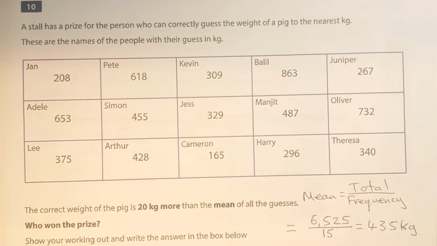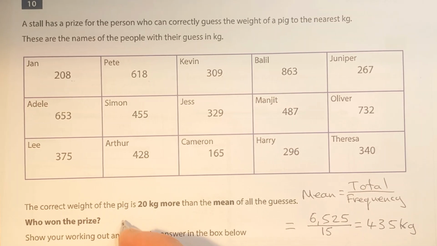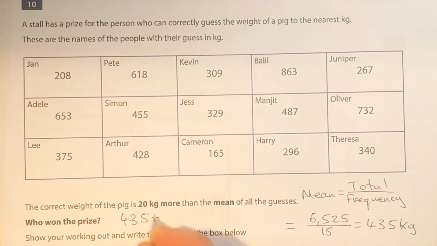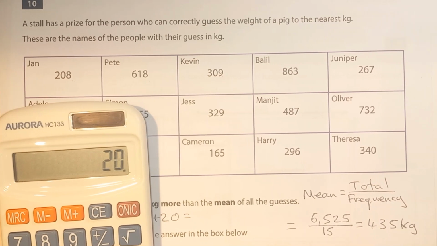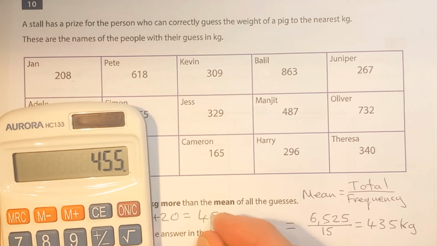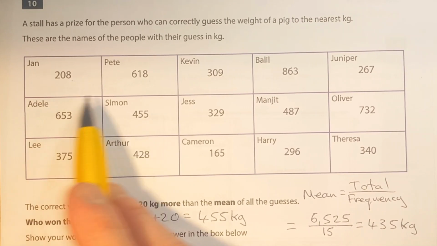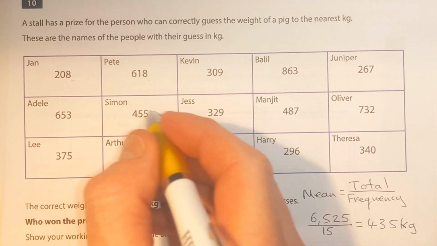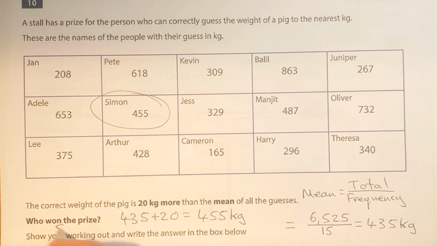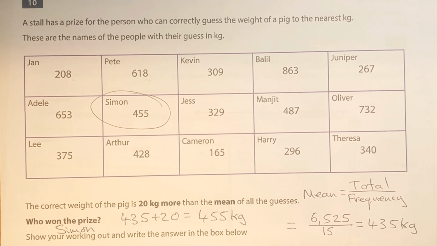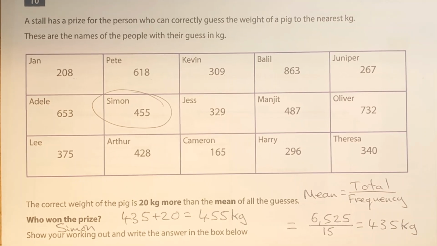Okay. They told us the correct weight of the pig is 20 kilograms more than the mean. So we want 435 plus 20, which gives us 455 kilograms. So who was closest to that? Well, in fact, Simon, and I don't think that's me, got the right answer. So Simon wins a prize, whatever that is, whether it's the pig or something else, I don't know.